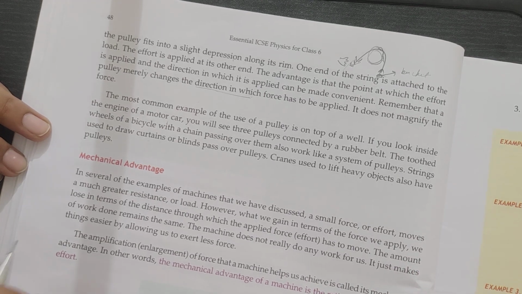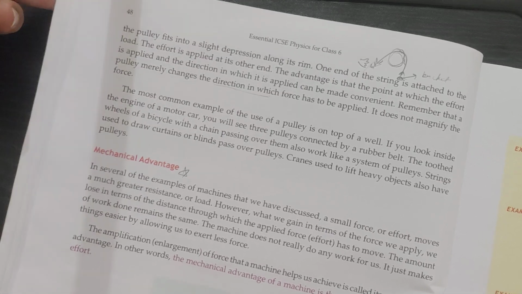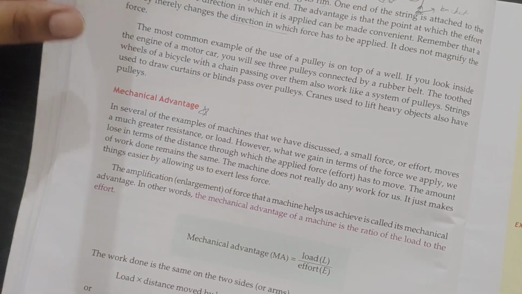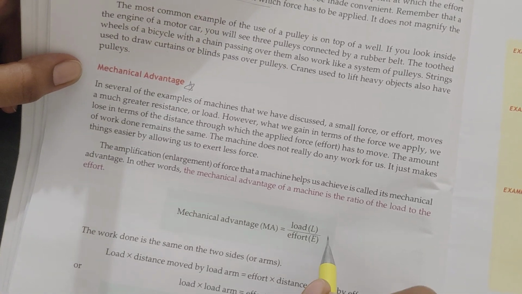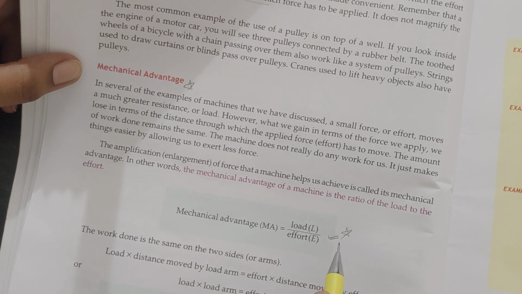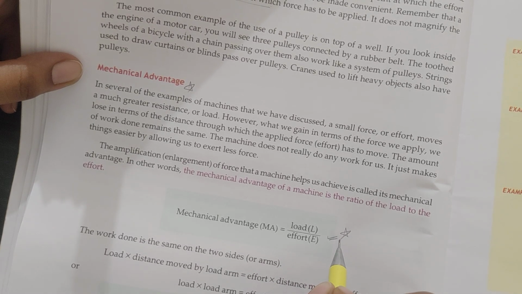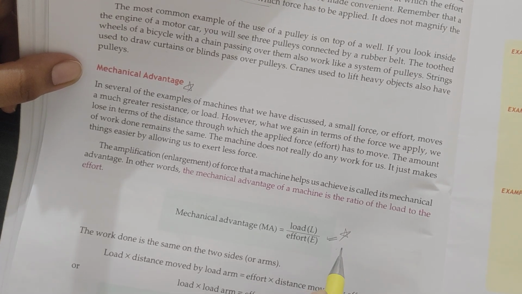Now the last main part, which is also very important, is the mechanical advantage. What is the mechanical advantage? The mechanical advantage of a machine is the ratio of the load and the effort. This is the main formula you have to keep in mind. It is mostly used in numericals and it is a very important question, which can come in the numericals also.